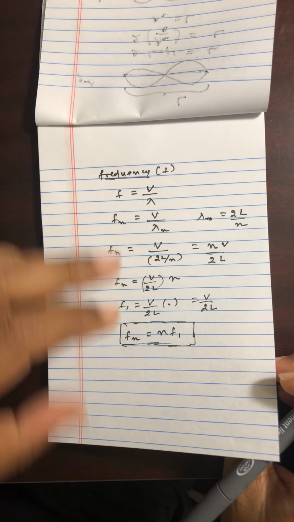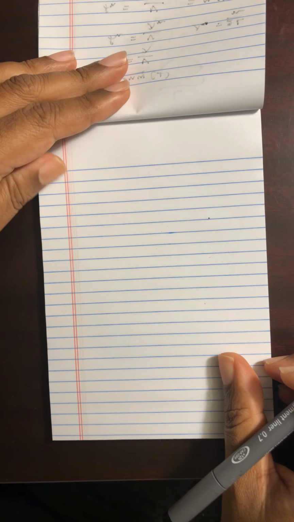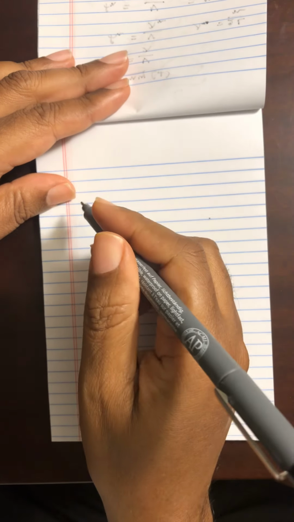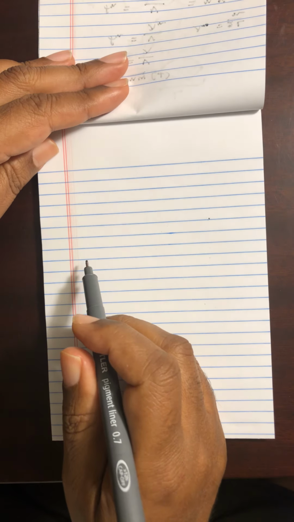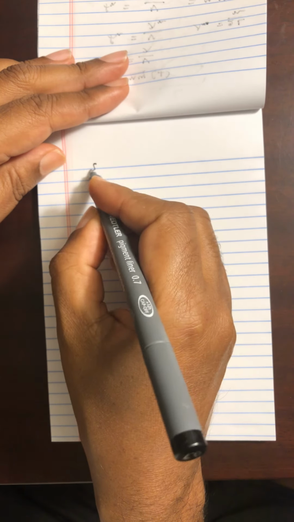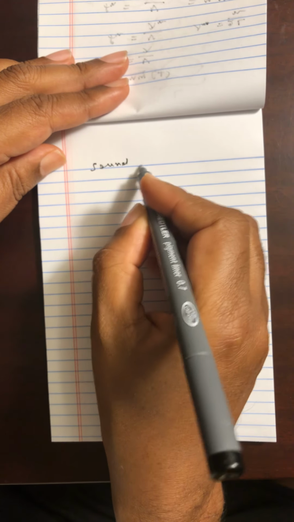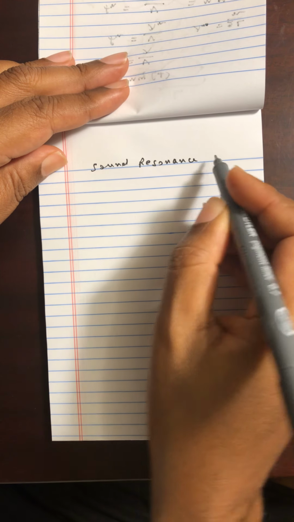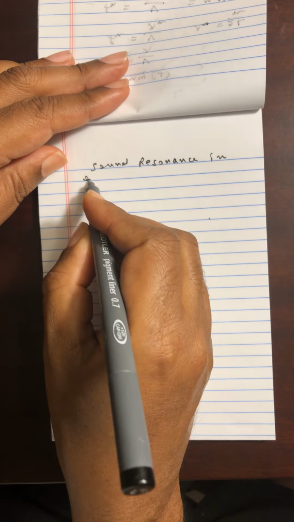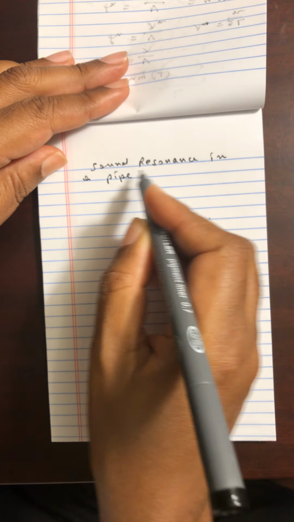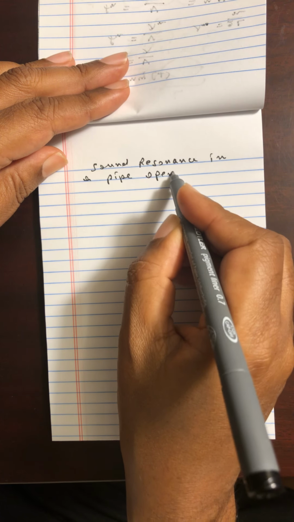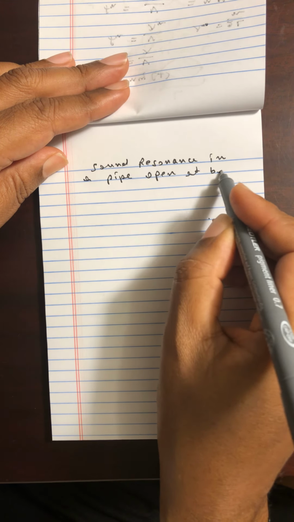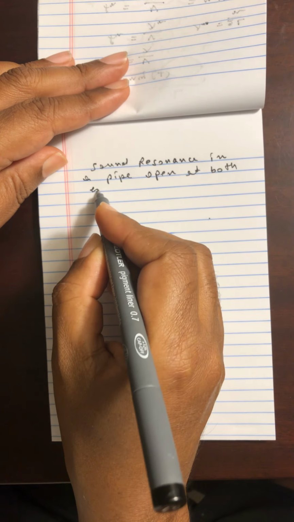Now we're going to look at sound resonance in pipes. First, we can consider a pipe open at both ends. Sound resonance in a pipe open at both ends.